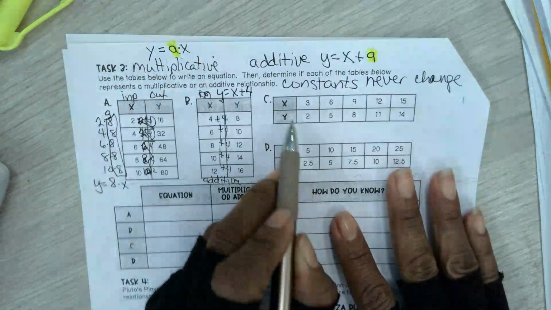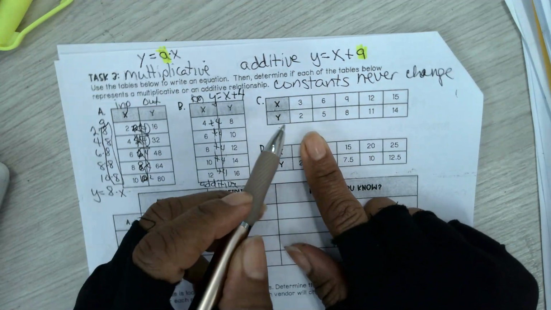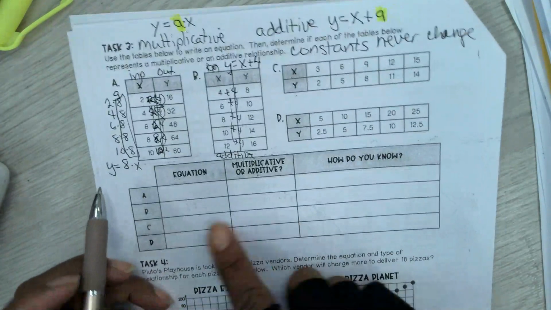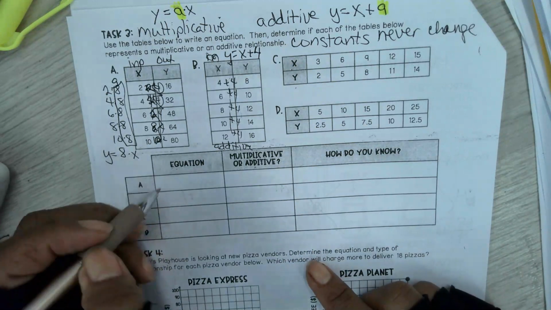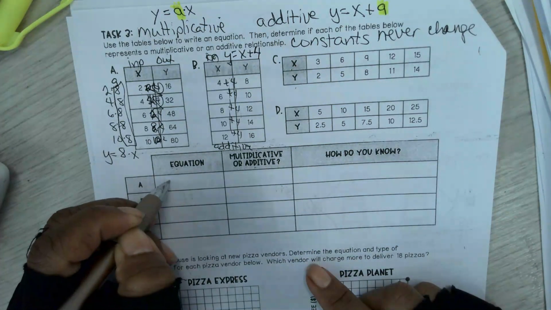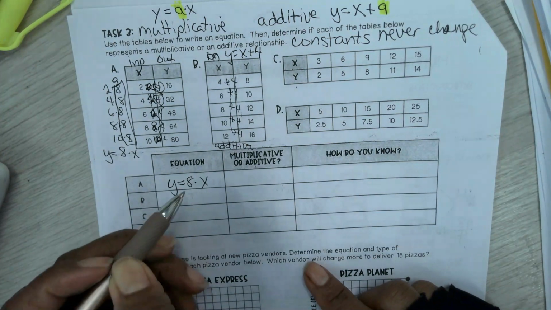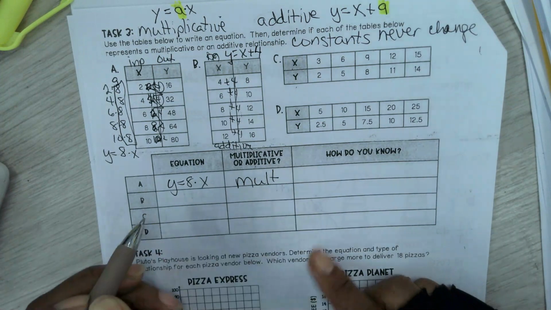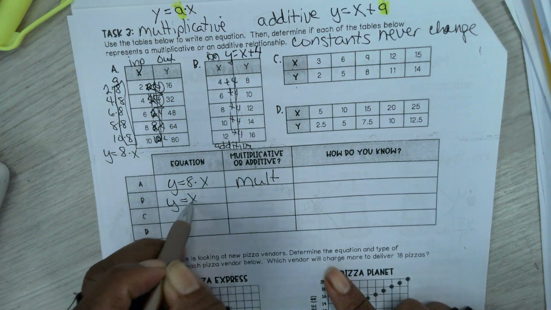Okay, let's look at this. This is your input. This is your output. Ooh, what do we have here? Oh, we were supposed to write all this down here. I was wondering why we didn't have any room. Y equals 8 times x. No, just bring it down. This is multiplicative. We already know B was y equals x plus 4.